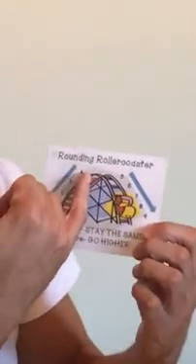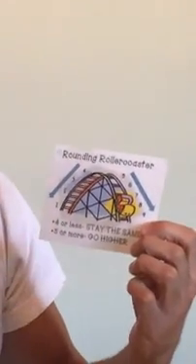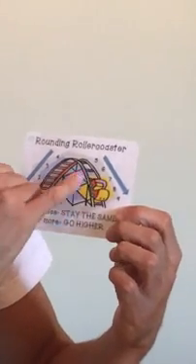I would then go on with the lesson by explaining again that we were going to be rounding numbers to the nearest 10, 100, and 1,000 using the rounding roller coaster. And on the rounding roller coaster, we see that any number 4 or less is going to round down, any number 5 or greater is going to round up.